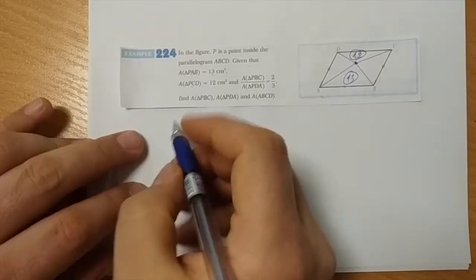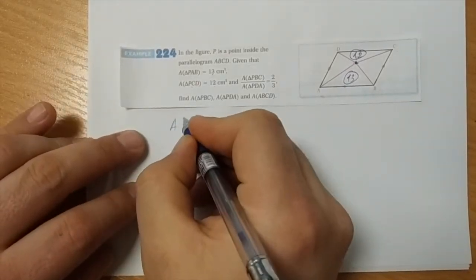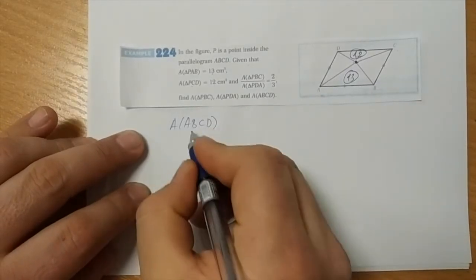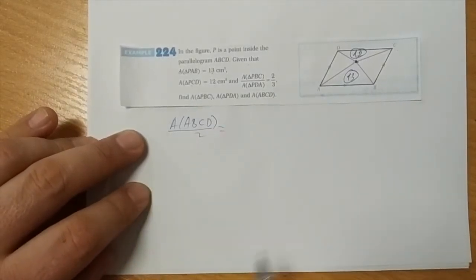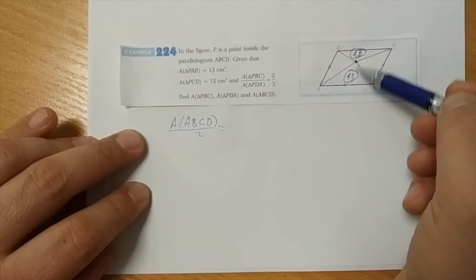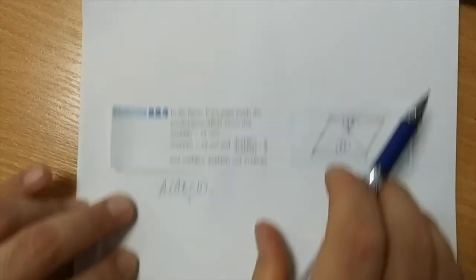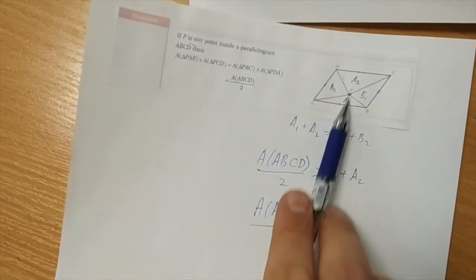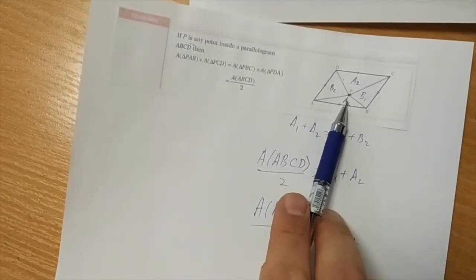Actually, we can easily find the area of ABCD. We know before from here, area 1 plus area 2, that means we can add these opposite areas. We can do the same thing here.